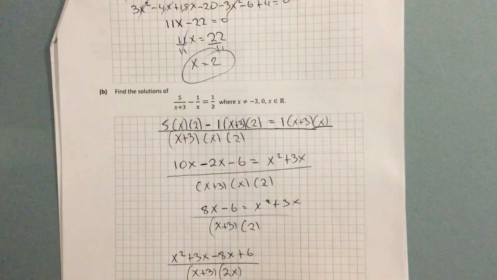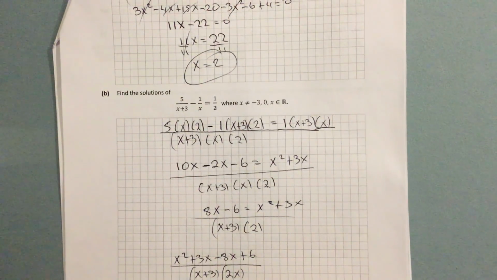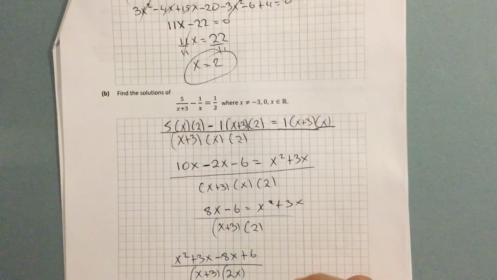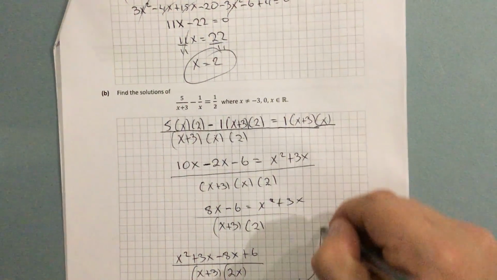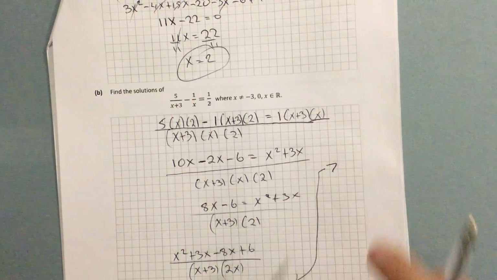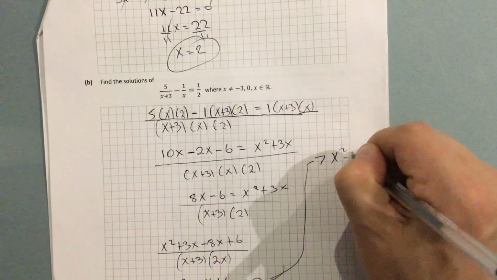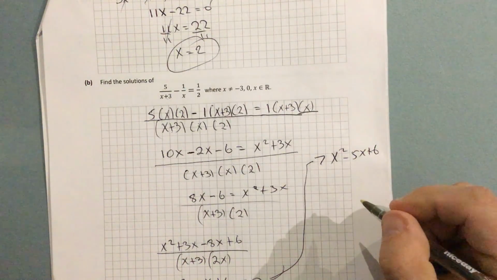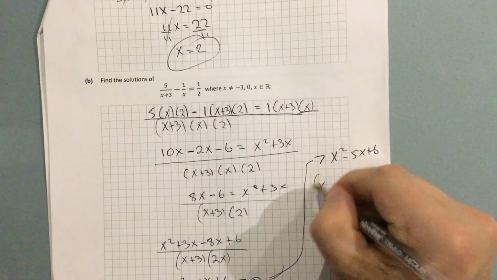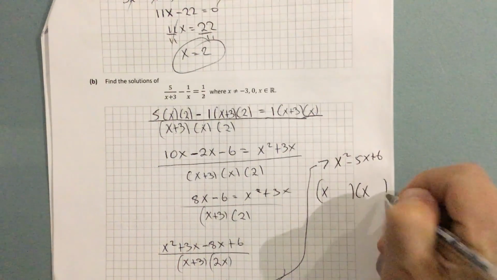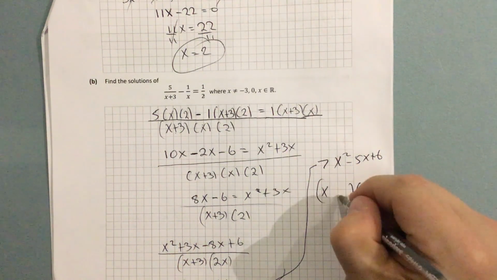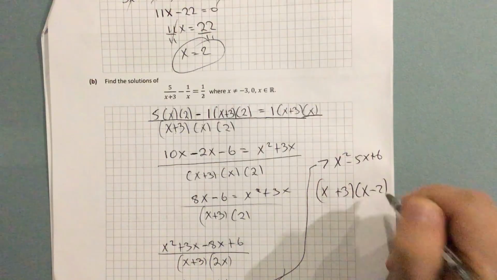Okay, I can let that equal 0, because they have the same denominator anyway, so that won't make any difference. And I'll just make a bit of space myself. So x squared minus 5x plus 6. If I can factorize that, I can go x, and the factor that will give plus 3 minus 2.